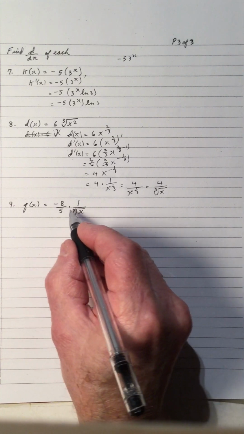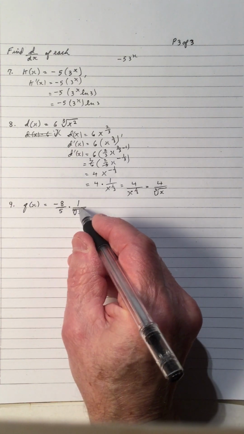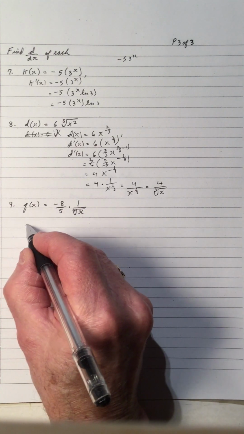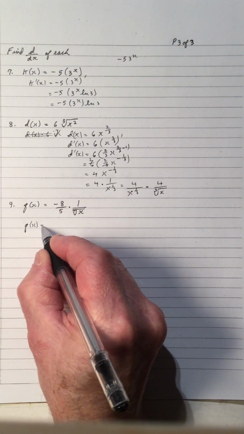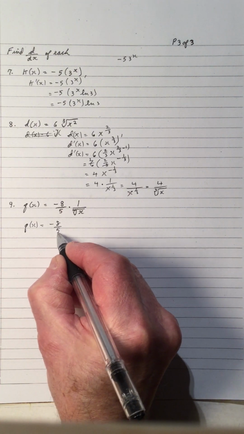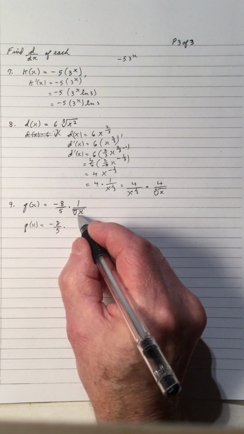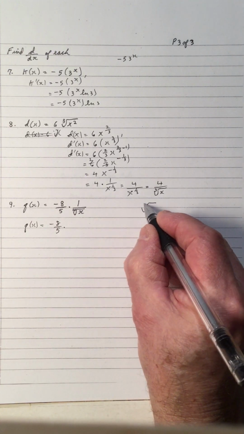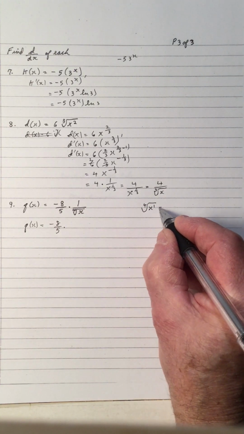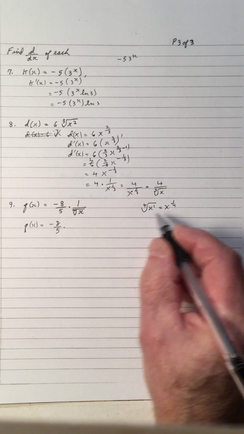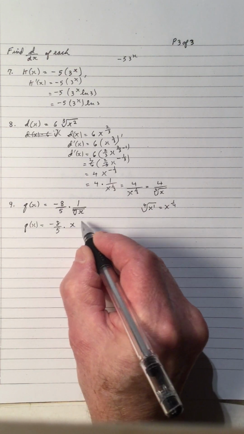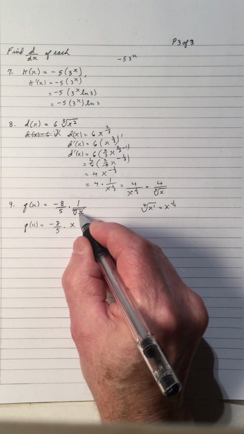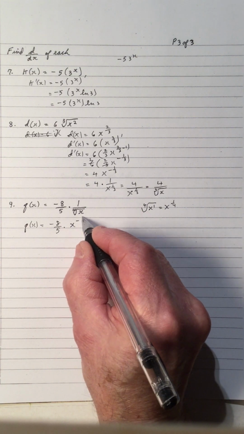Number 9, we have a root here, so let's change q of x to equal negative 8 over 5 times x to the negative 1/4. The 4th root of x is x to the 1/4. That's on the bottom, so when you move it up, it becomes negative 1/4.